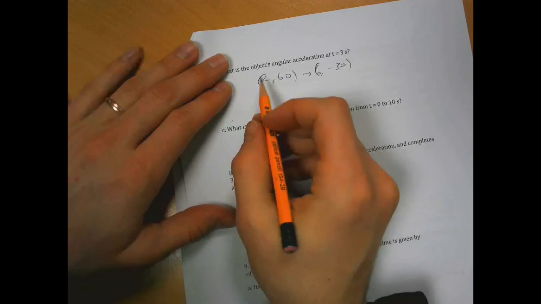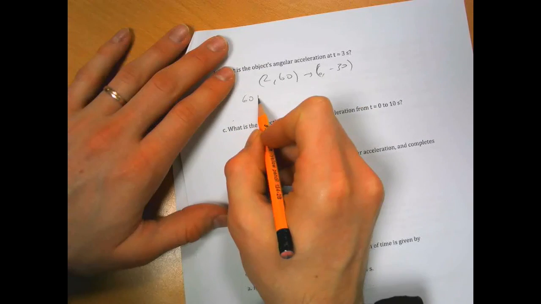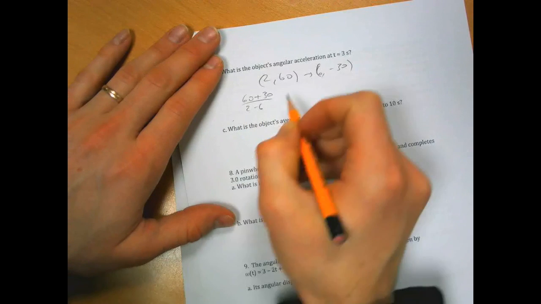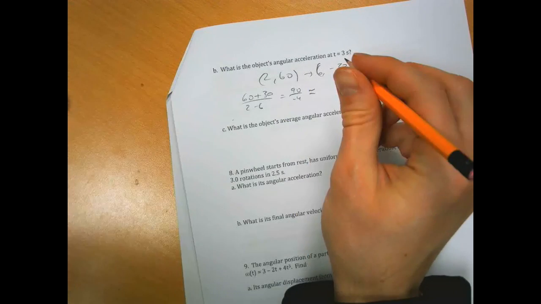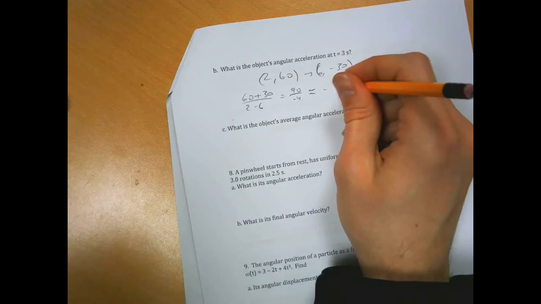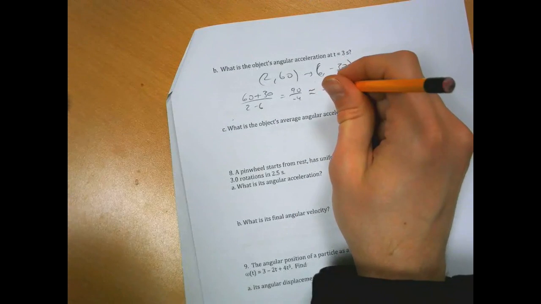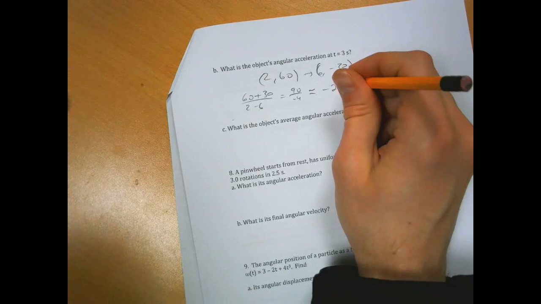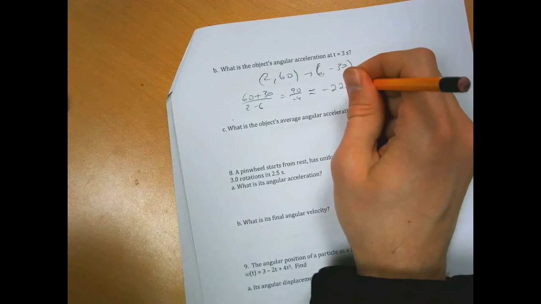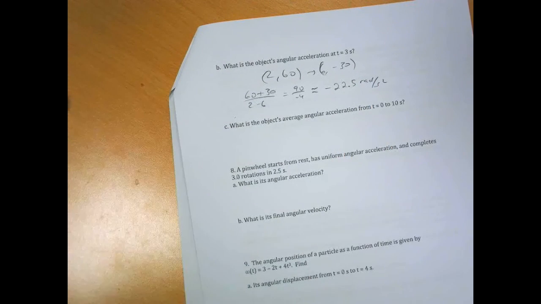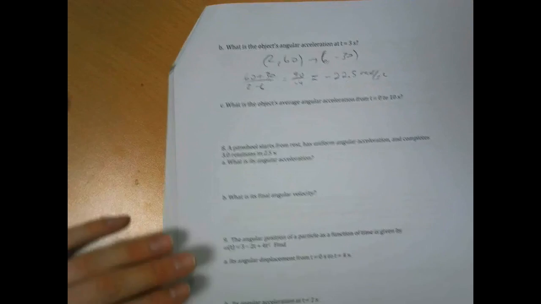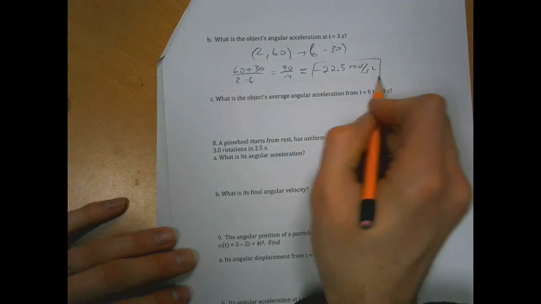the whole segment, which gets 60 plus 30 over 2 minus 6, so that's 90 over negative 4. And 90 over negative 4 is negative, let's see, 22.5 radians per second squared would be the angular acceleration of the object.